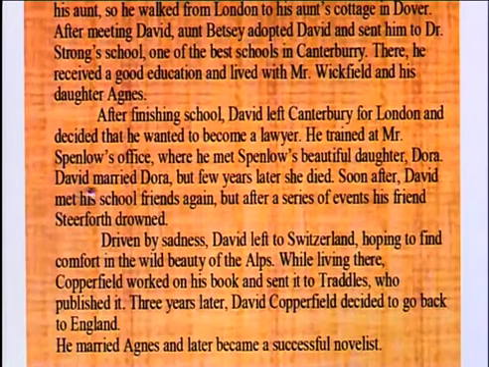David married Dora, but a few years later she died.